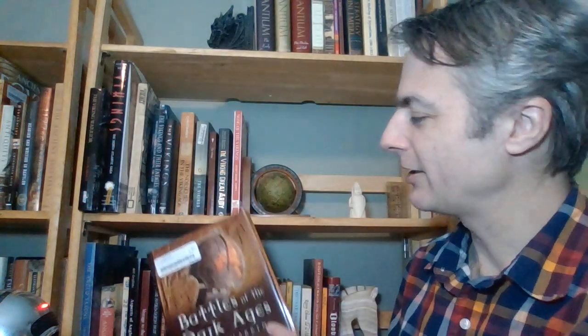Here is a, feels like a Pen and Sword book. Yes, it is. Battles of the Dark Ages. And this is kind of a winceable Pen and Sword book in my view.